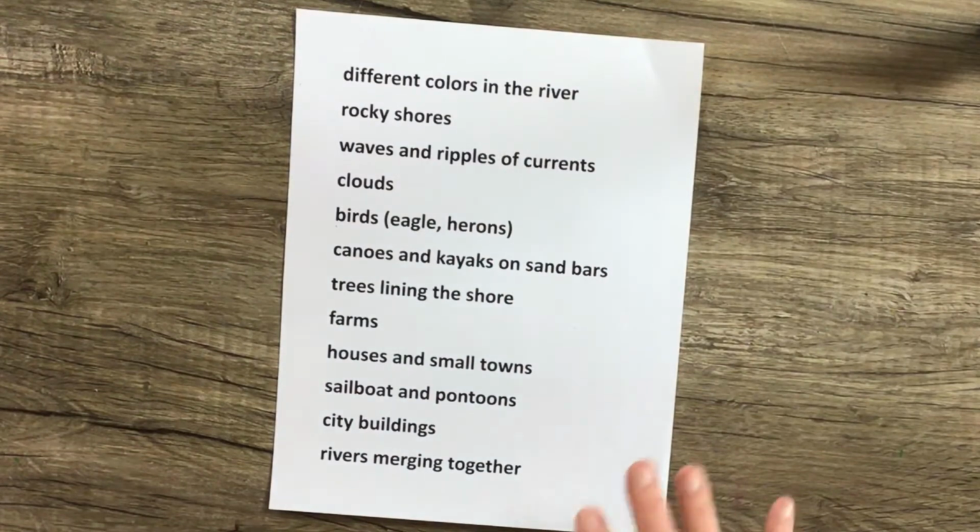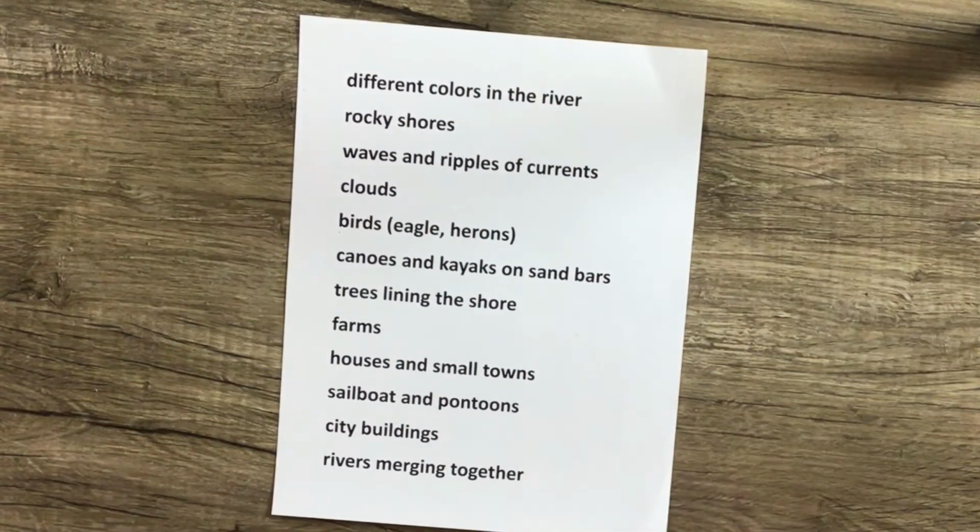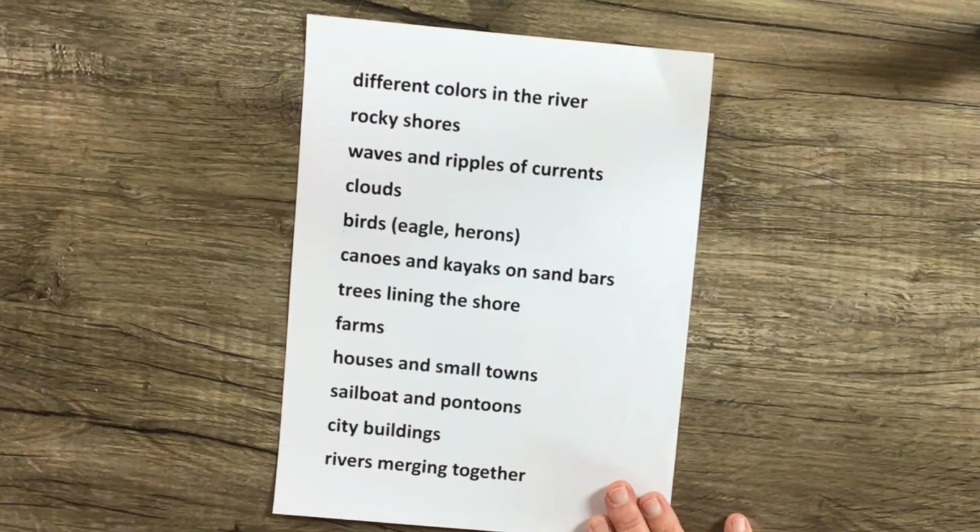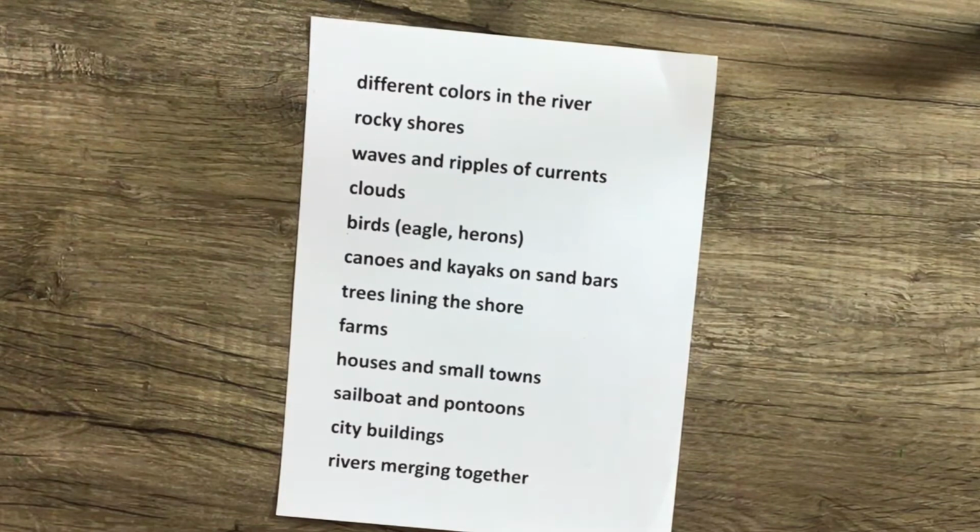So here's the list of things that I wrote down after I opened my eyes, after I'd been thinking about this river. I thought about all the different colors I might see if I was looking down at the river. I thought about rocky shores along the sides, and that parts of the river would have waves and ripples because of the currents in that river. I thought, well, if I'm flying, I'm probably going to be flying through some clouds. What would that be like? And I might see some birds alongside me, some eagles and some herons.